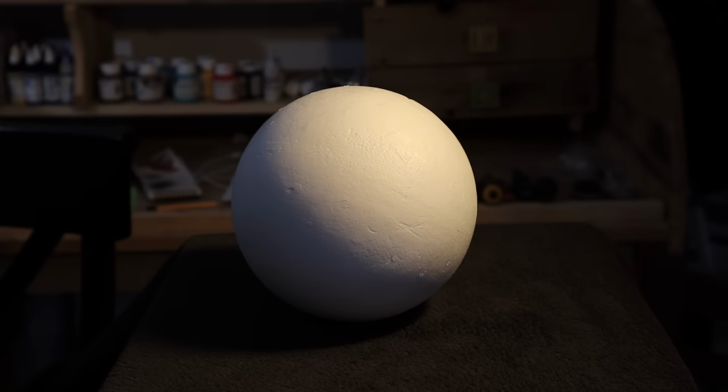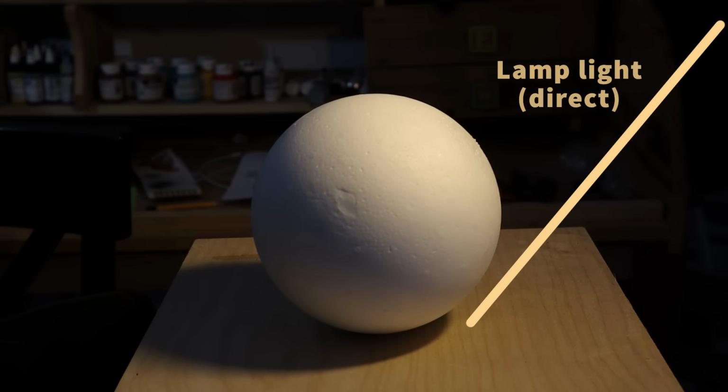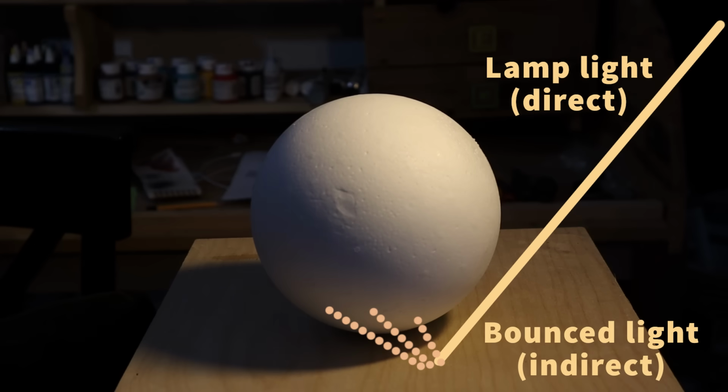Now, I put that cloth there to prevent as much bounce light as possible. I did that to help show you the clear contrast between light and shadow families. But watch what happens when I remove the cloth. The bottom of the form shadow is now getting illuminated by the lamplight bouncing off the wooden surface.